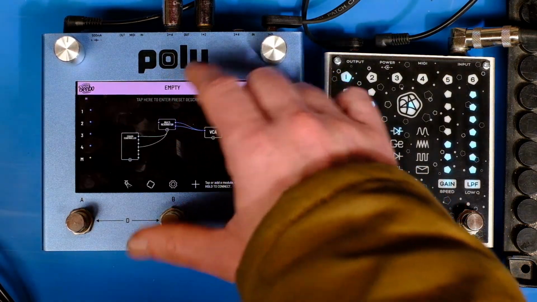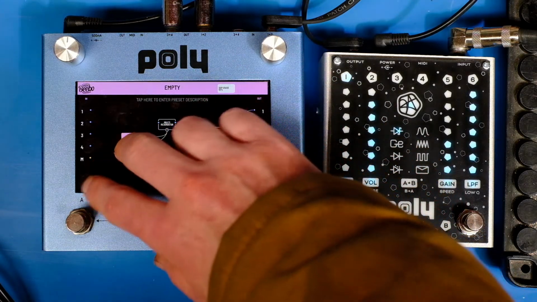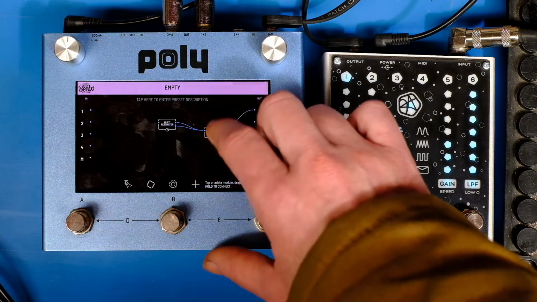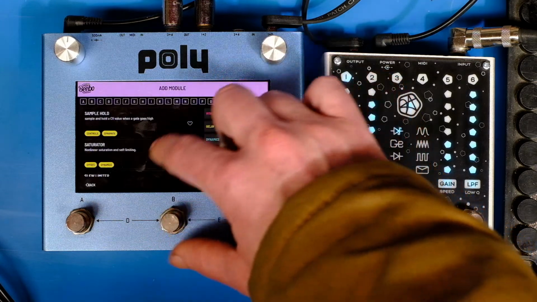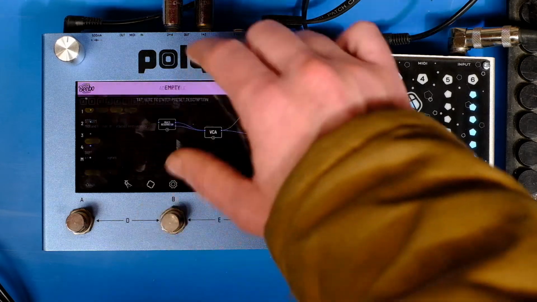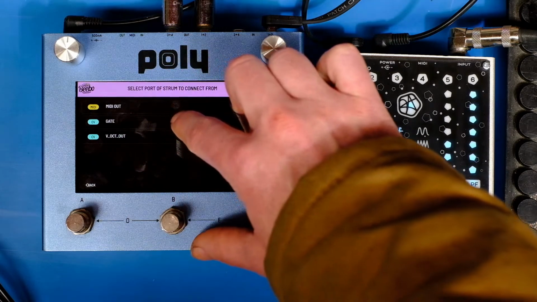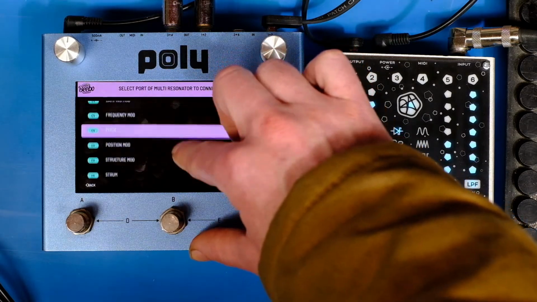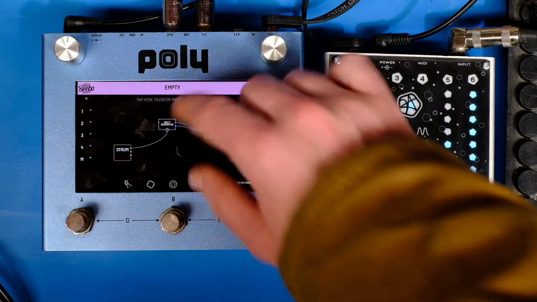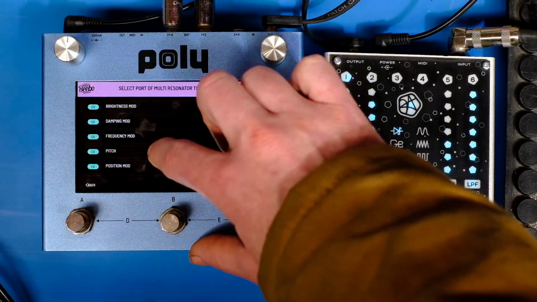But yeah, so you can route signals into it as well. I'll show this one quick second with strum. Again, strum really needs a little bit more testing, but gate goes to strum. Volt per octave goes to pitch.